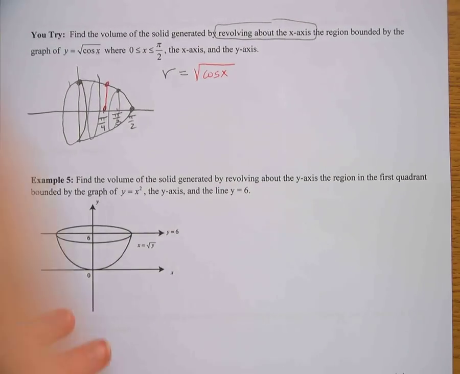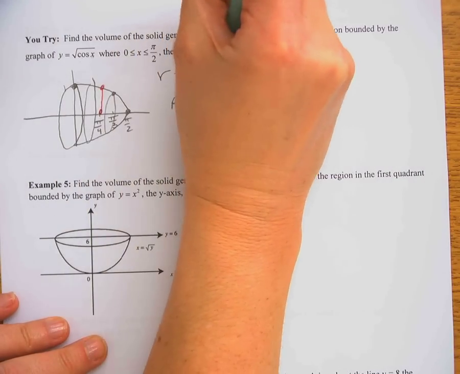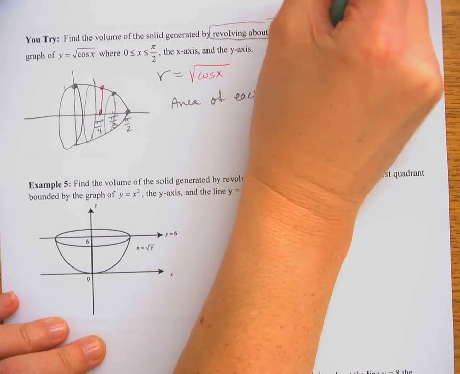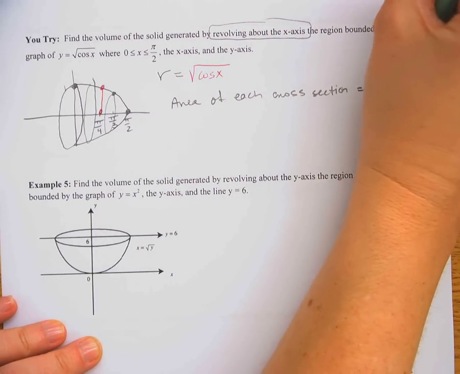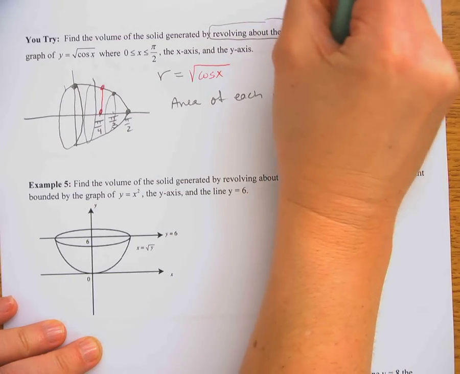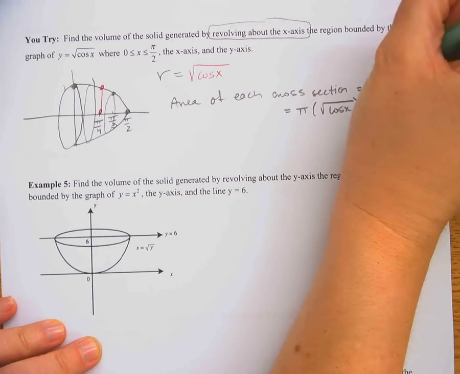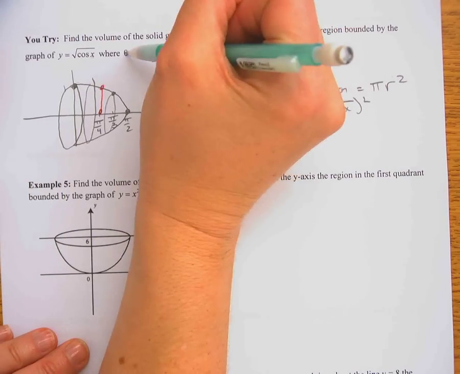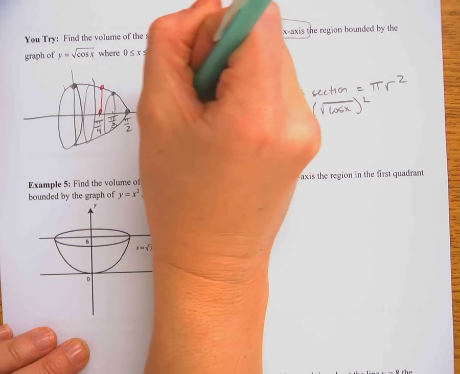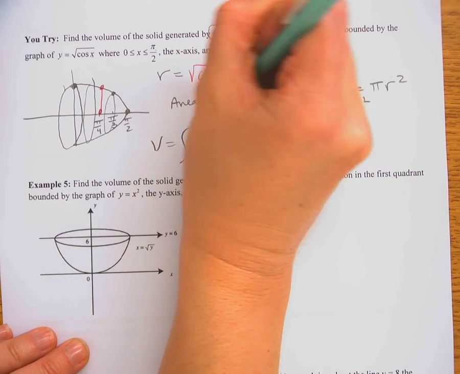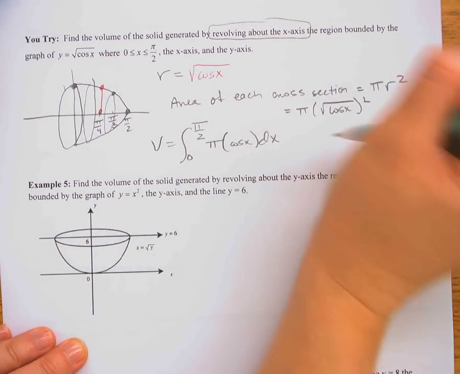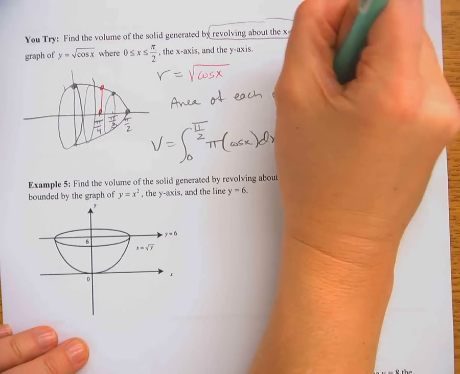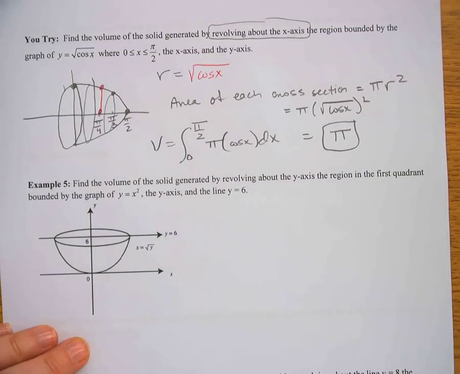So the area of each cross section is equal to pi r squared, which is equal to pi times the square root of cosine x, squared. And we're going to go from 0 to pi over 2. So basically the volume is equal to the integral from 0 to pi over 2 of pi times cosine x dx. And then after doing some work, you should get the value of pi. So hopefully you guys did a good job on that one.